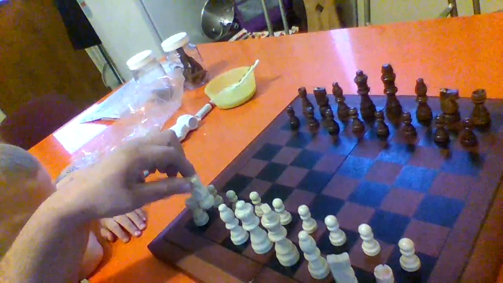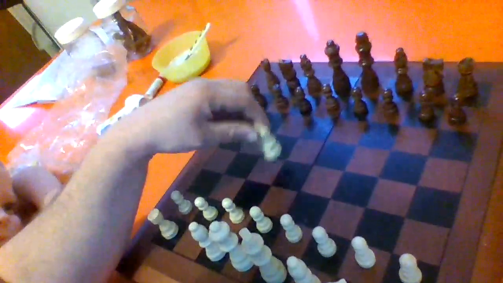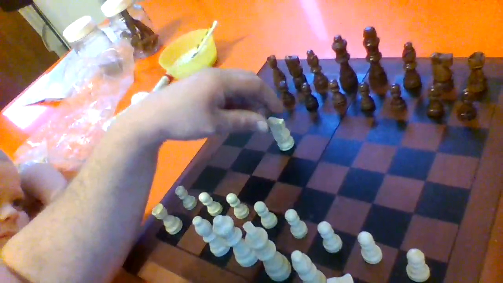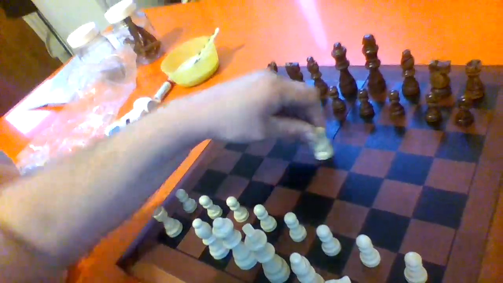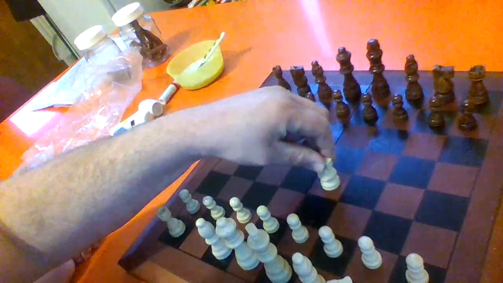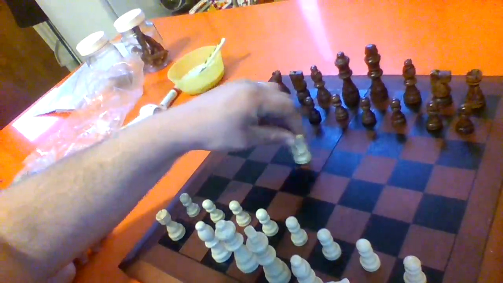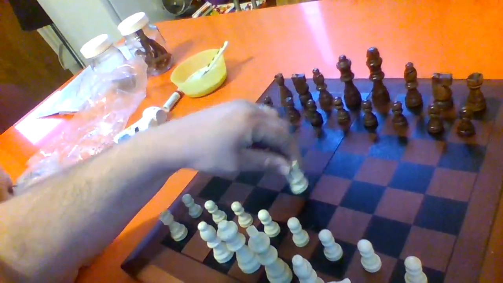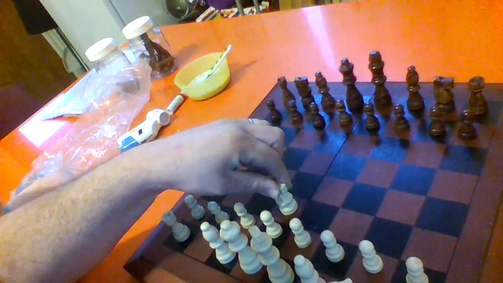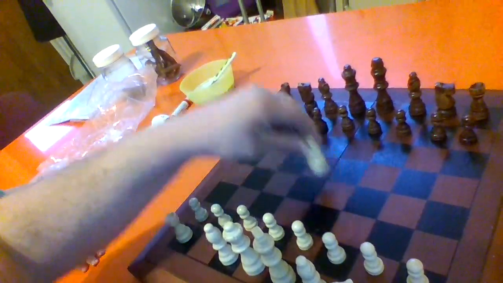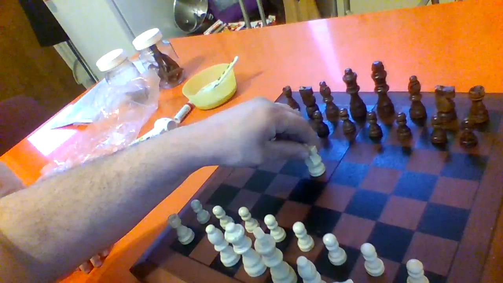However, the knight moves in an interesting direction. It moves in an L. So if this is where the knight is, it moves 2 spaces and then 1 space, or 1 space and then turns and does 2 spaces. In either order, it can move 2 spaces first and then 1, or 1 space first and then 2.